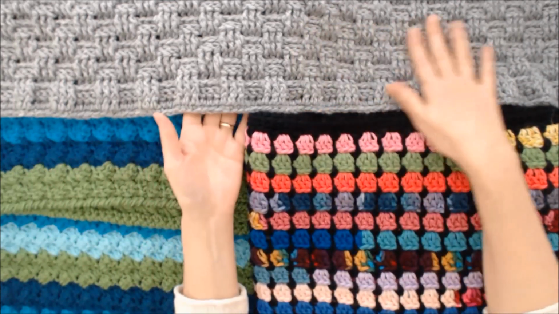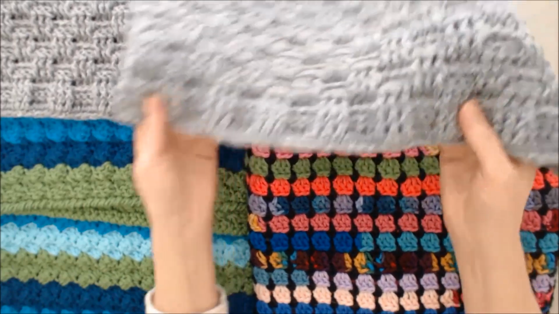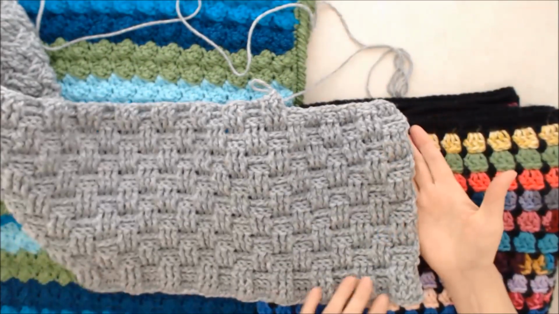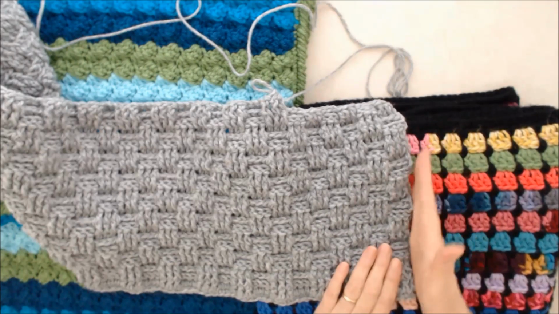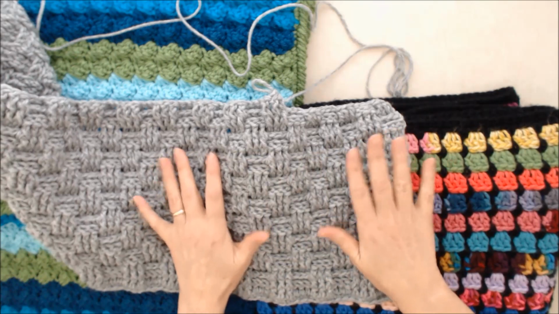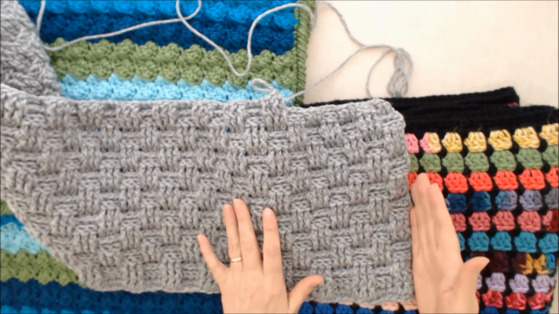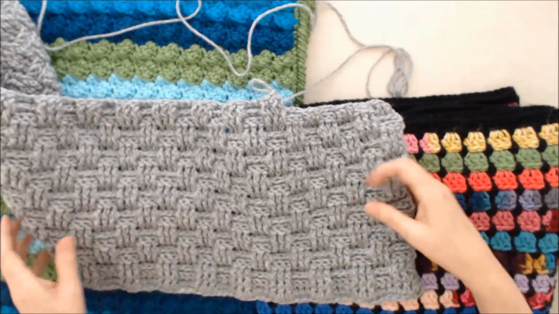So here's a blanket that I'm working on. This is the next project that I'm creating. This is a basket weave stitch and it's so beautiful. And this I'm doing without a border because I think the pattern itself, it's complex, it's beautiful, and I don't want to have a border to take away or to compete with the pattern.